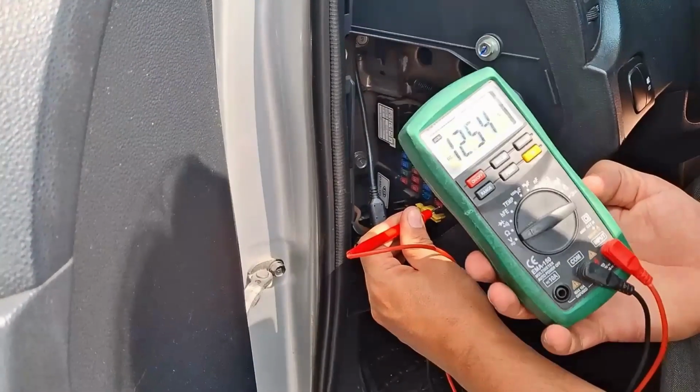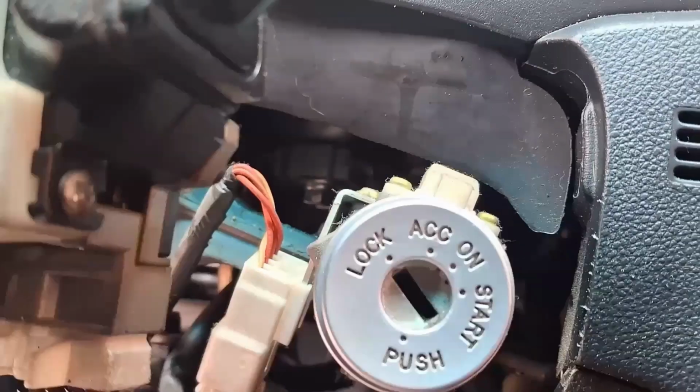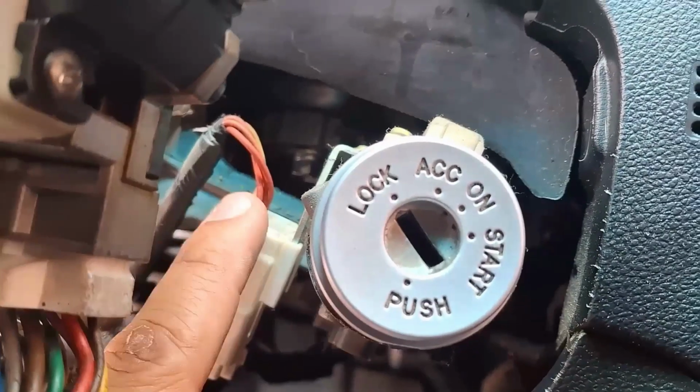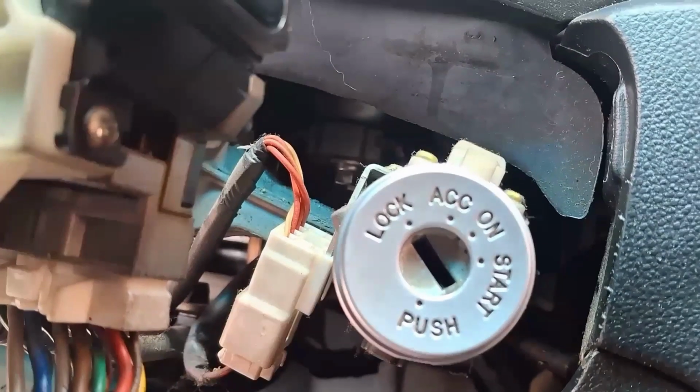So that's our red cable. Constant 12 volts, that's not dipping. Once that's secure, we can get our red cable in there. And now it's time to move to our accessory cable. So for our accessory cable, make sure that the keys are off for now.